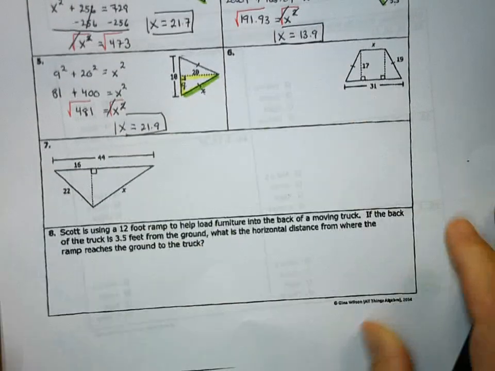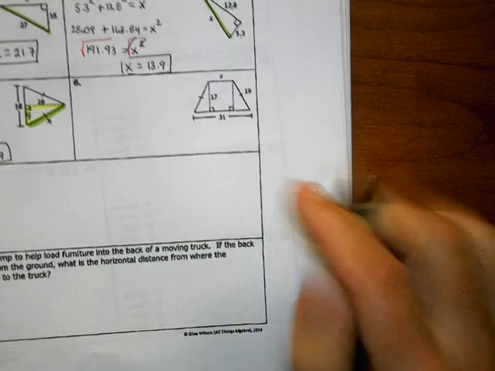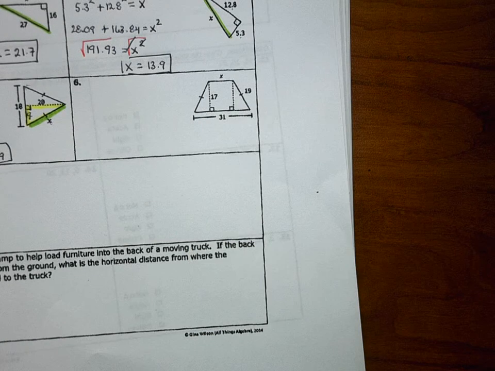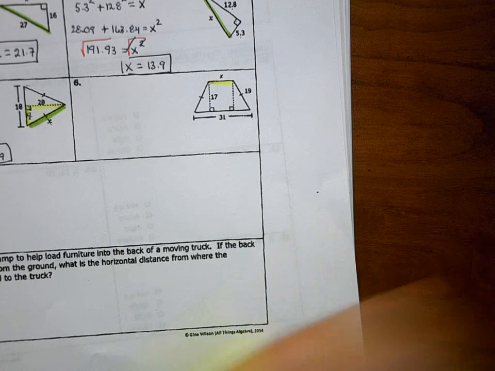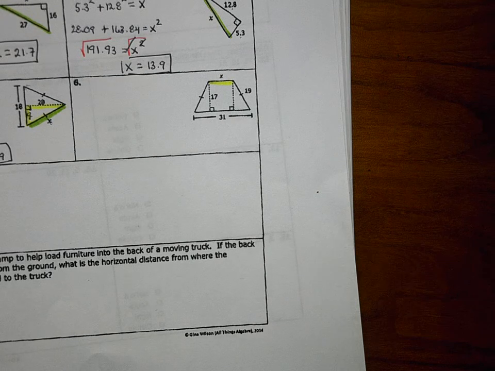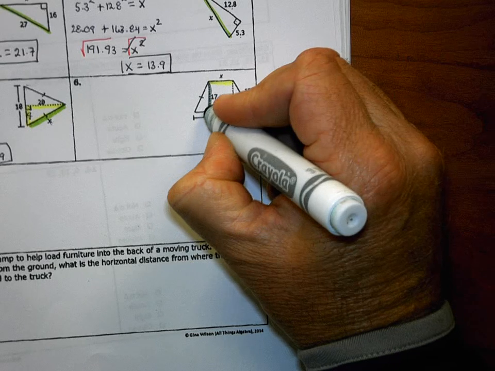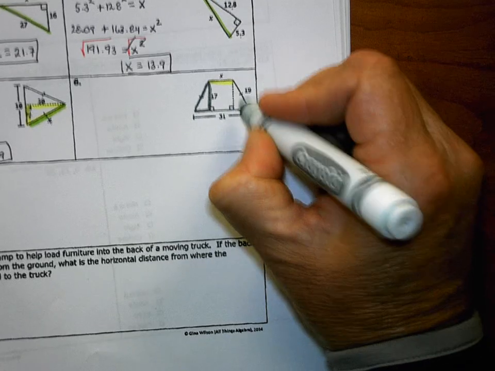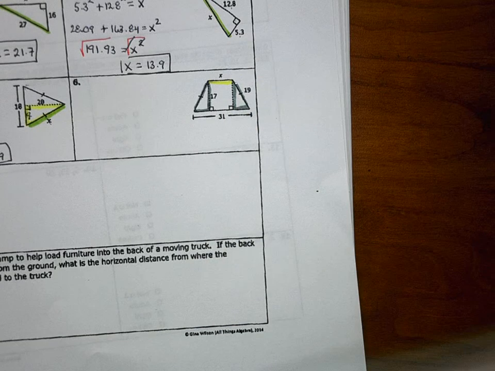Okay, number 6. The idea of number 6 is, there we go, you can now see it, we're going to find the value of x, and x represents this side right here of the top of a trapezoid. If you notice, and if you don't, I'm going to highlight it, this trapezoid is divided into two right triangles right here, and right here, and those two right triangles are identical. They're congruent to one another.